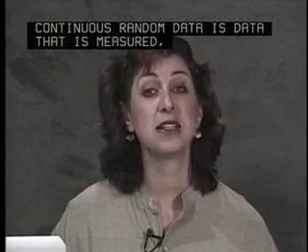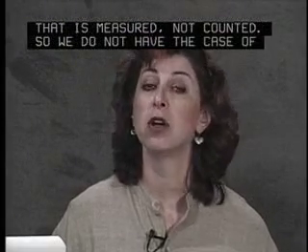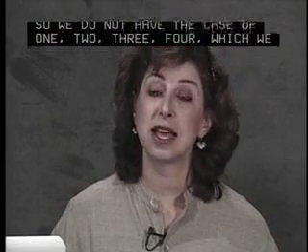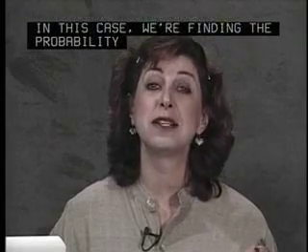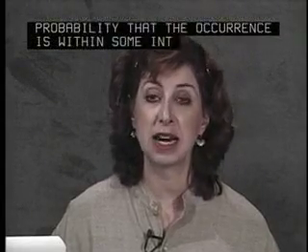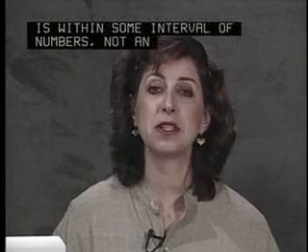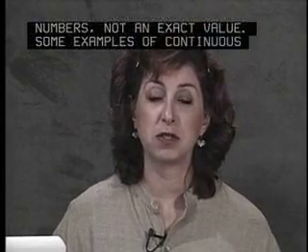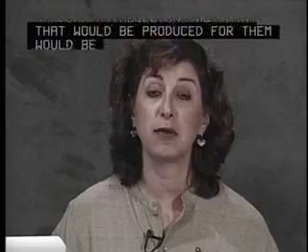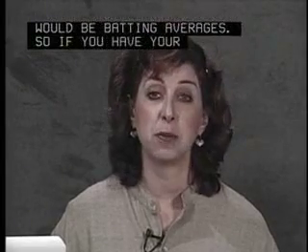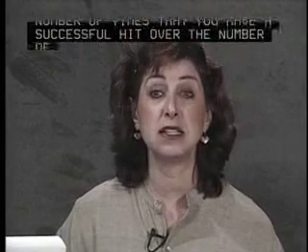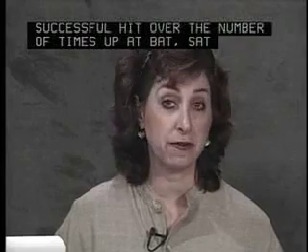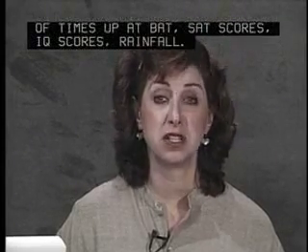So we do not have the case of 1, 2, 3, 4, which we saw in the last segment. In this case, we're finding the probability that the occurrence is within some interval of numbers, not an exact value. Some examples of continuous random variables, or the data that would be produced for them, would be batting averages. Your batting average is the number of successful hits over the number of times up at bat. SAT scores, IQ scores, rainfall, this all follows a continuous distribution.